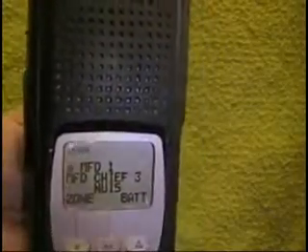For more information, we've got a full video on the operation of this radio, as well as the mobile radio, which we'll see in just a sec. Now let's take a look at the mobile radio.